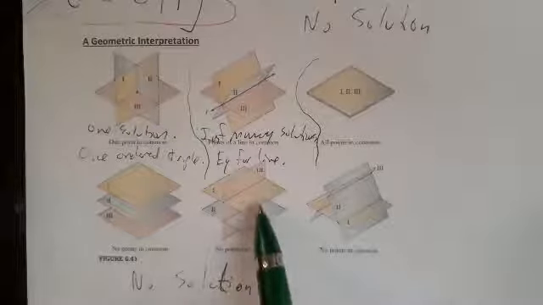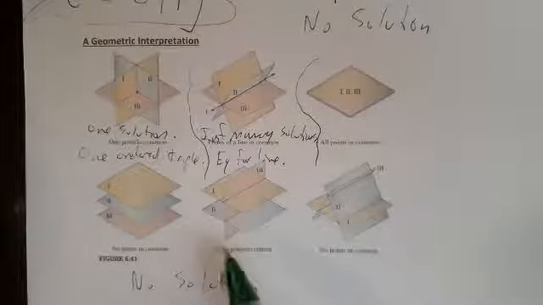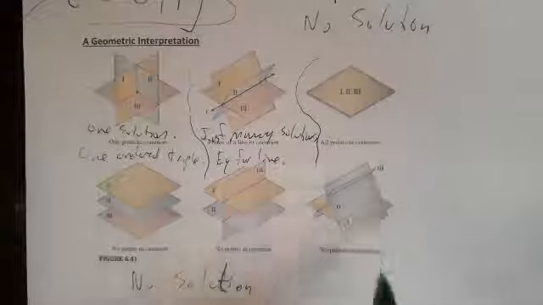We ask about how planes can intersect. Well, they can all be parallel. 2 of them can be parallel, and so these 2 will never touch, and so all 3 of them will never touch. Or we can have this sort of, I don't know what you call this, like a TP shape.